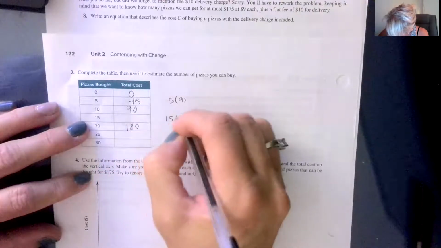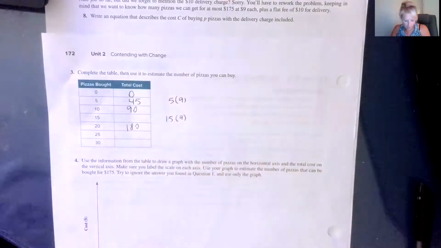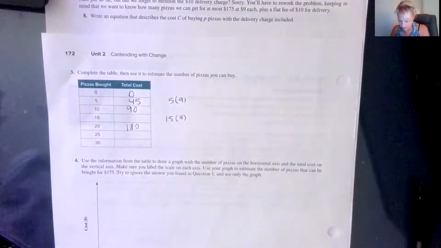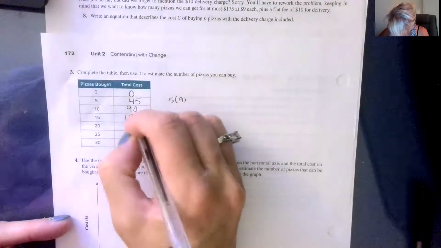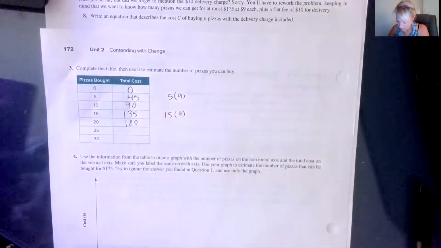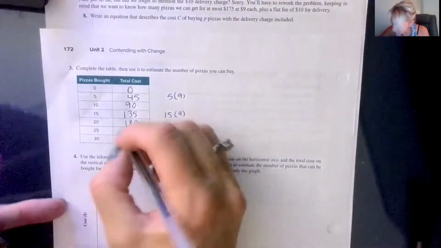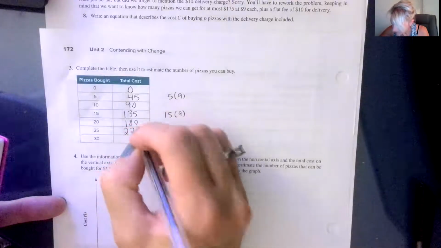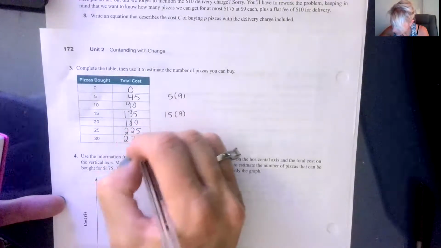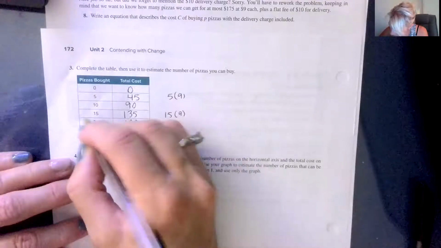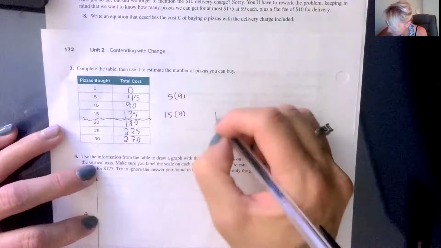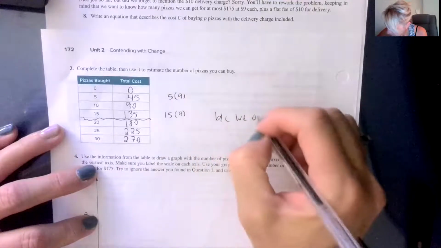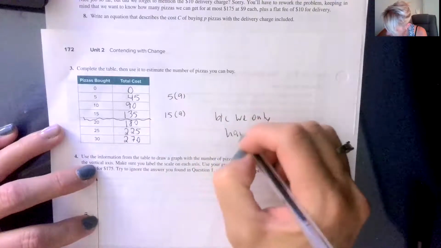15 pizzas at $9 each will be 135. 25 pizzas at $9 each would be 225. And 30 would be 270. So somewhere in here, we already know, just because we can only spend $175.